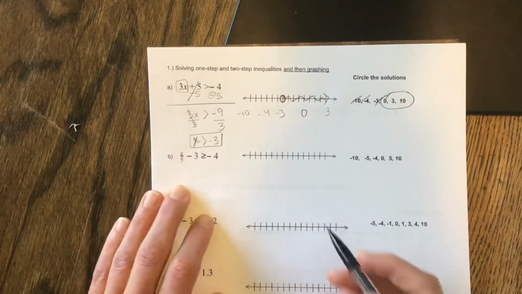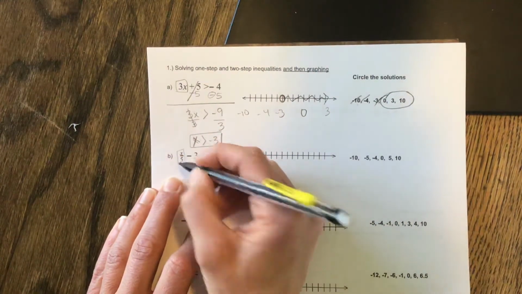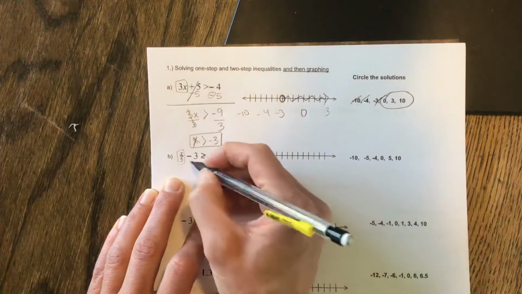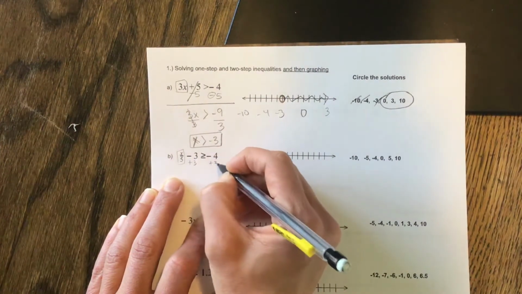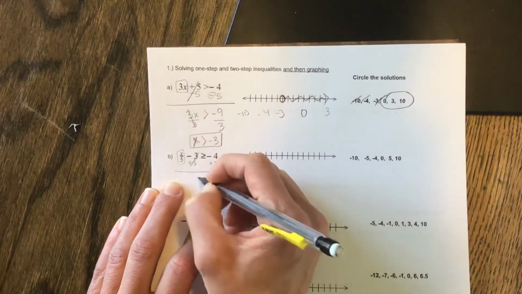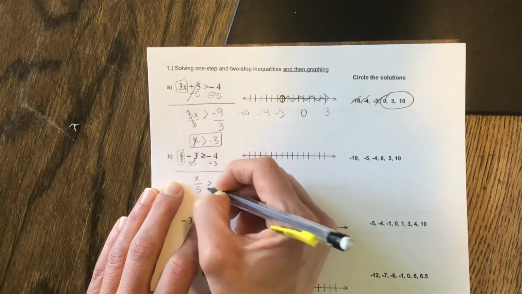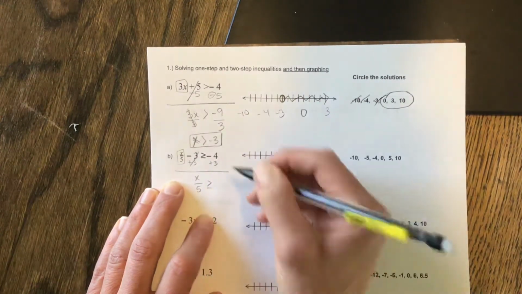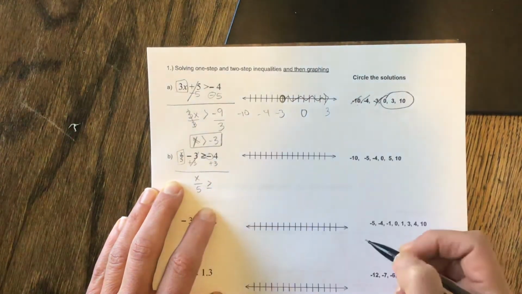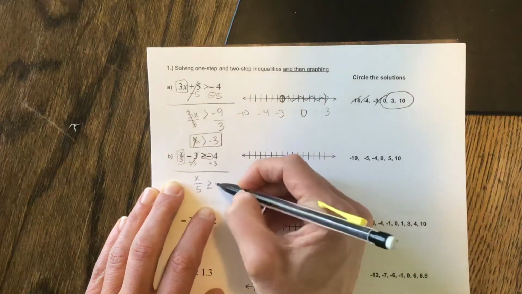Okay, we've got another 2-step. Box that variable term. Add 3, add 3. Okay, I see we have different signs now. So we have negative 4 plus 3, different signs. So we're going to subtract. And my negative is bigger. So we are negative 1 there.